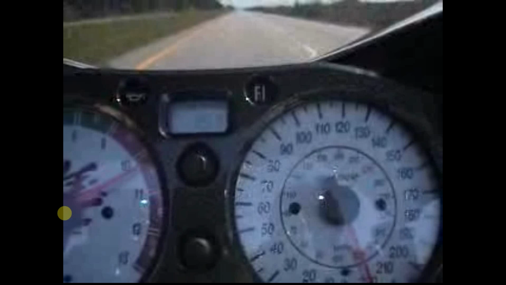Convert 220 miles per hour to kilometers per hour. The answer is 354.06 kilometers per hour. But do we do physics with kilometers per hour? What do we want our units in? Okay, so convert 220 miles per hour to meters per second.